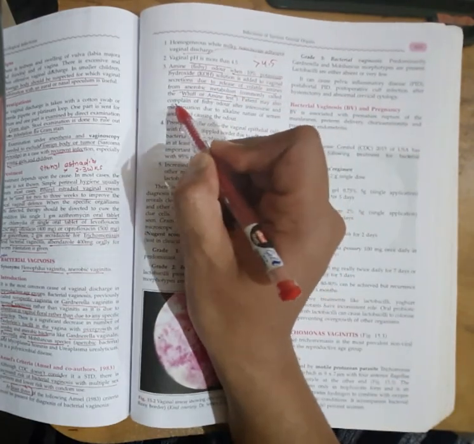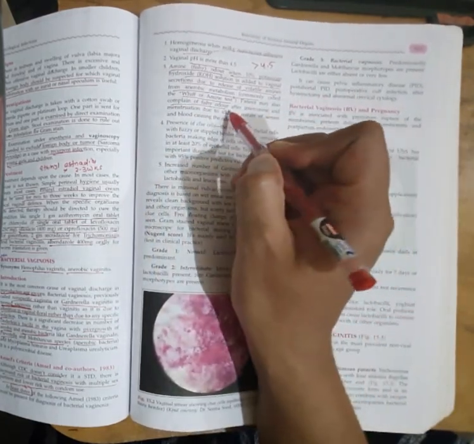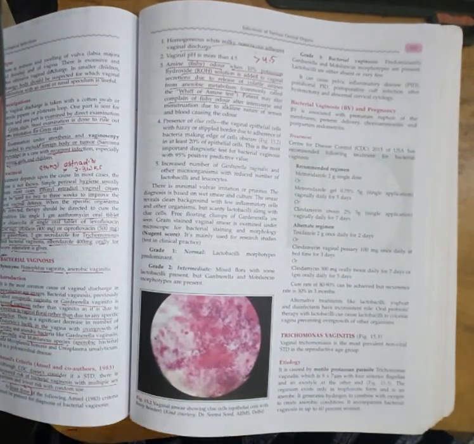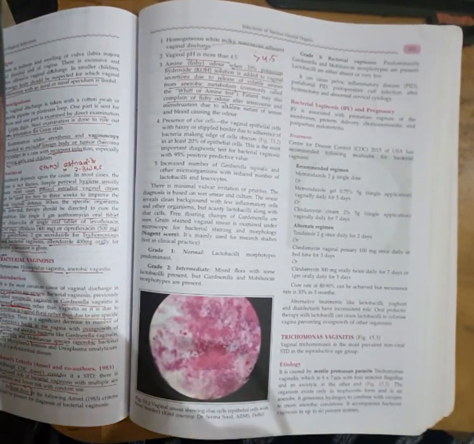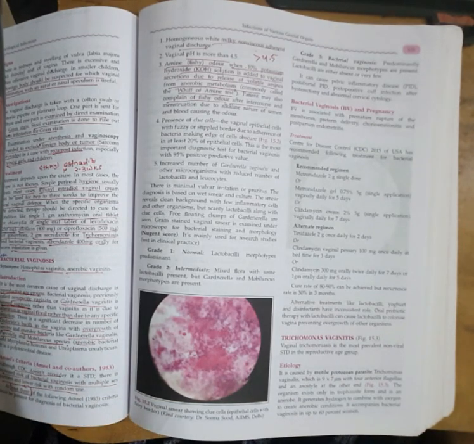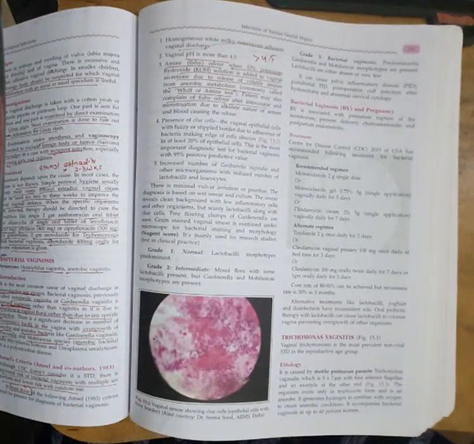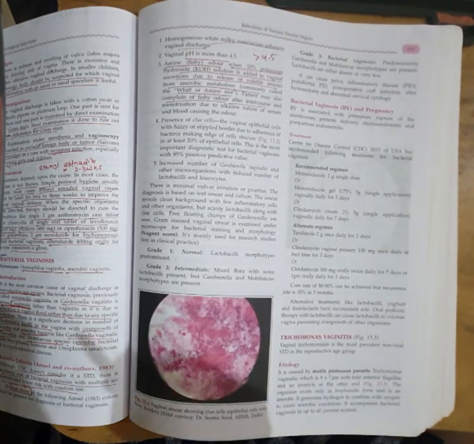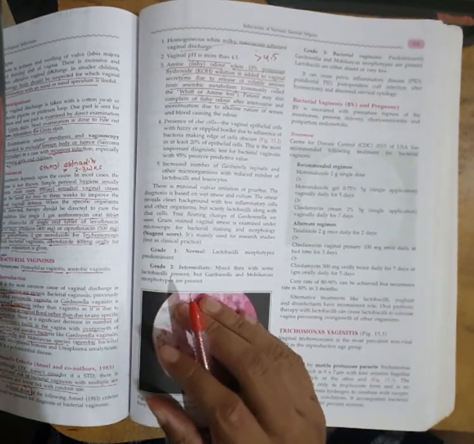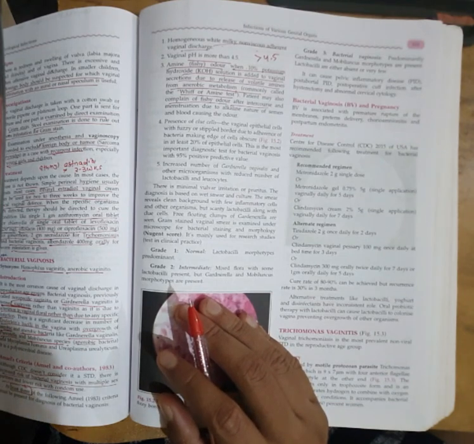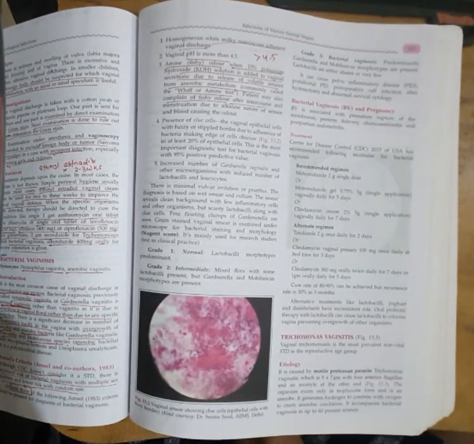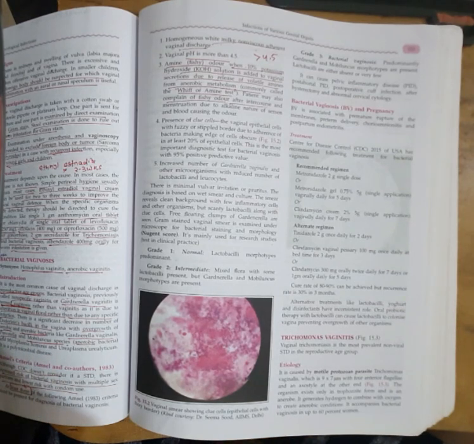The patient may also complain of fishy odor after intercourse. Why do they complain of fishy odor after intercourse? Because of the alkaline nature of semen, and of blood after menstruation, causing the odor after intercourse and menstruation.